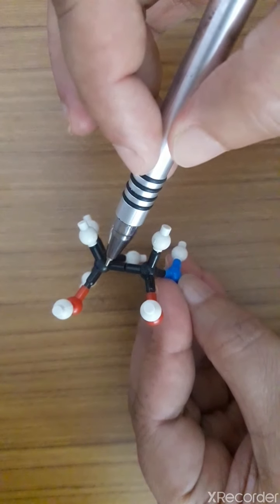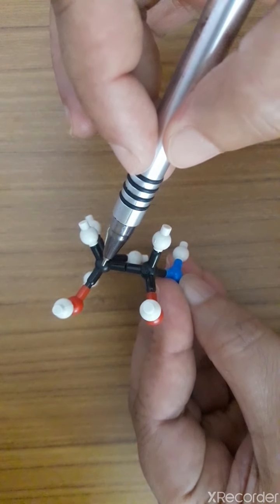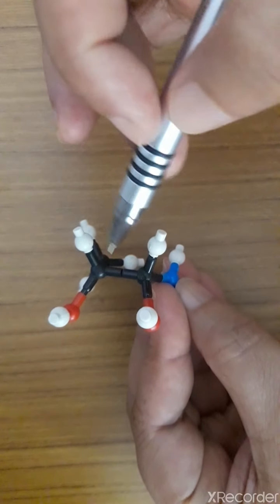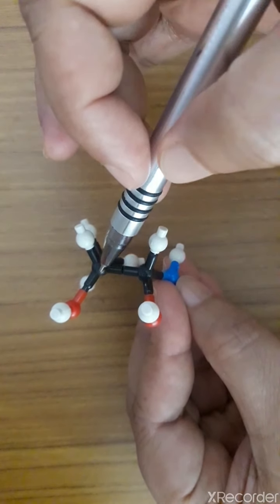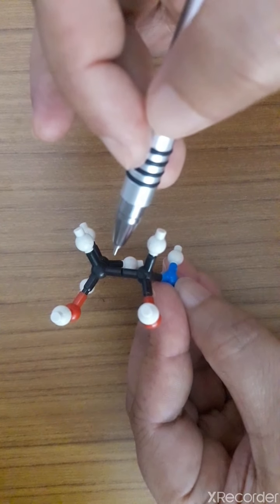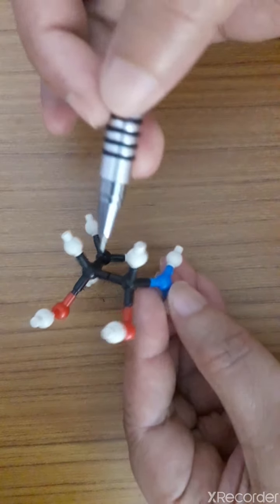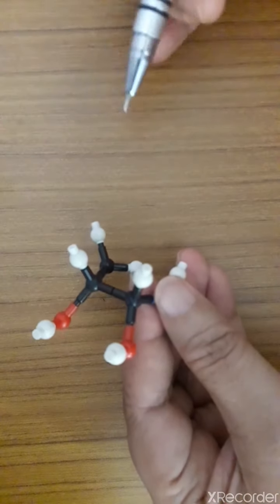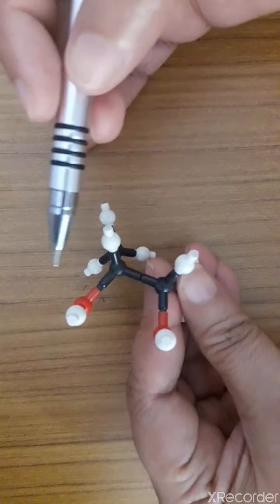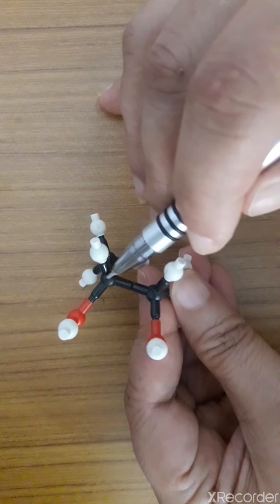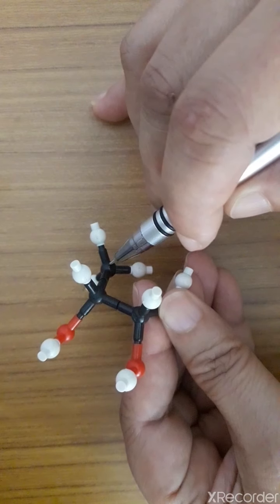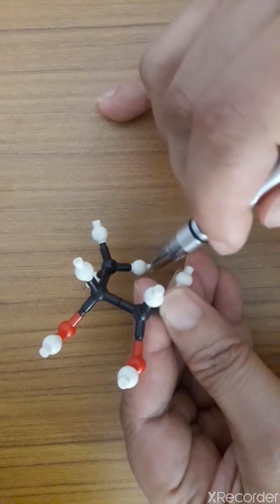Let us first consider this carbon. According to CIP, to visualize this chiral carbon, the lowest priority group or atom should be away from the viewer. Now let us assign the priority of the four groups attached with this particular carbon. This is attached directly with a carbon which is attached with a hydrogen.